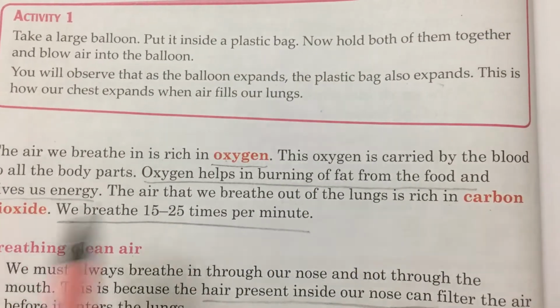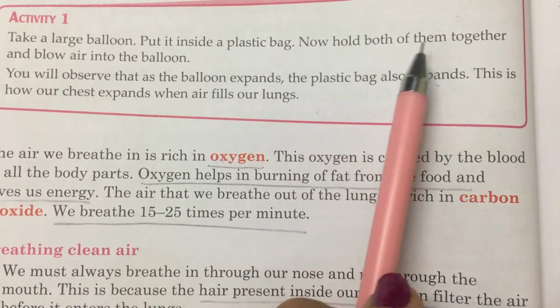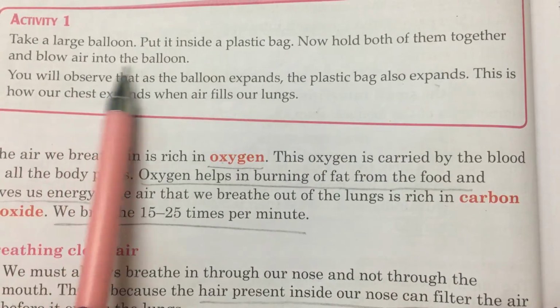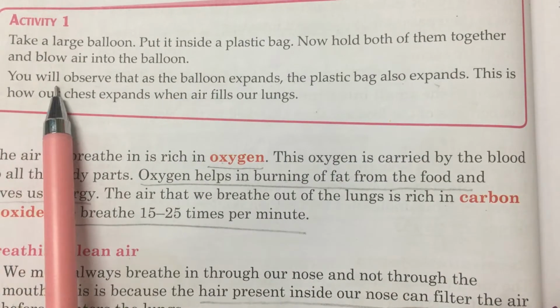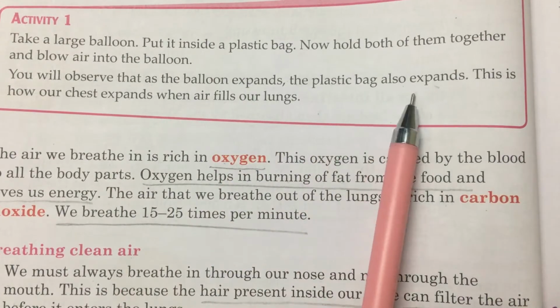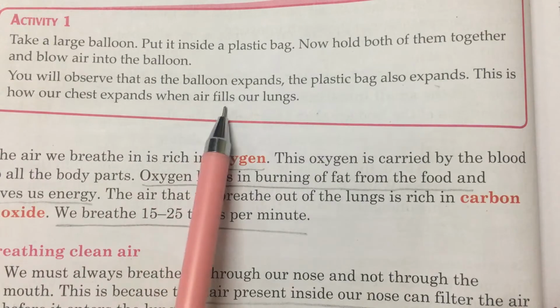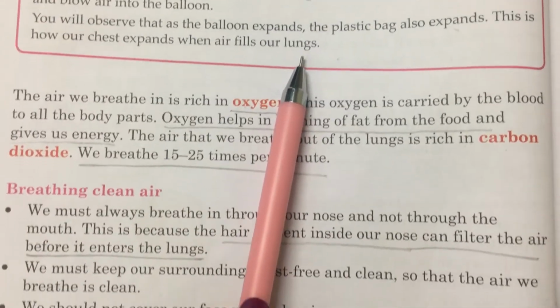Take a large balloon and put it inside a plastic bag. Now hold both of them together and blow air into the balloon. You will observe that as the balloon expands, the plastic bag also expands. This is how our chest expands when air fills our lungs.